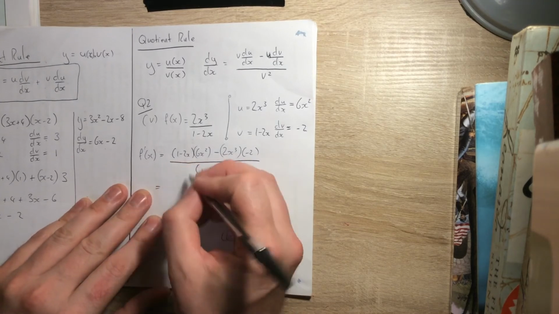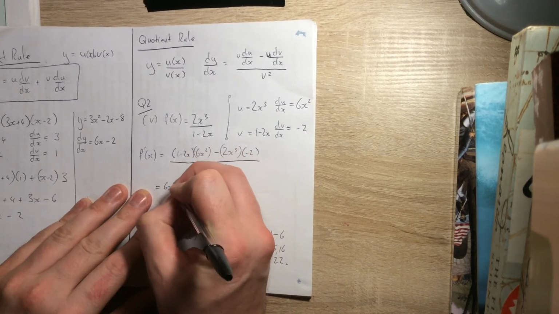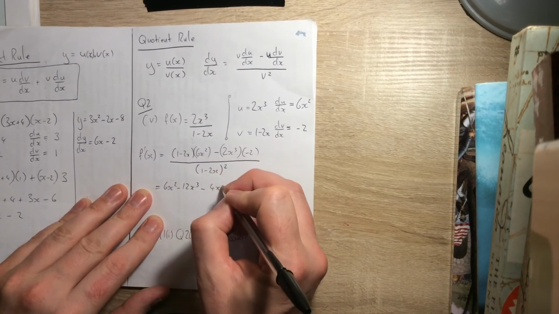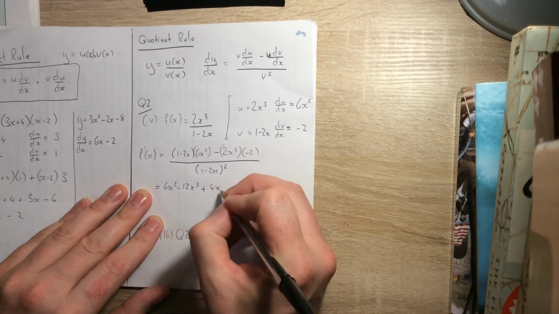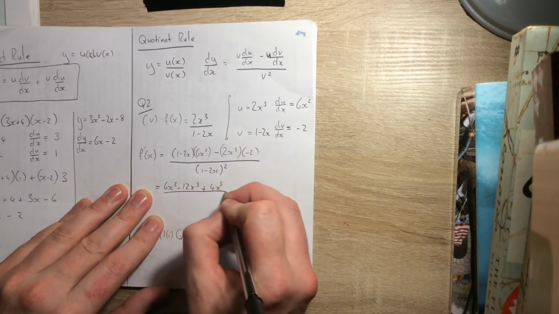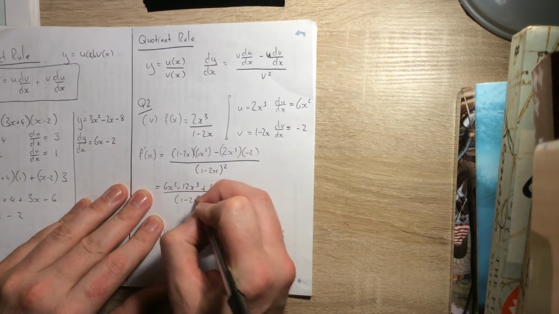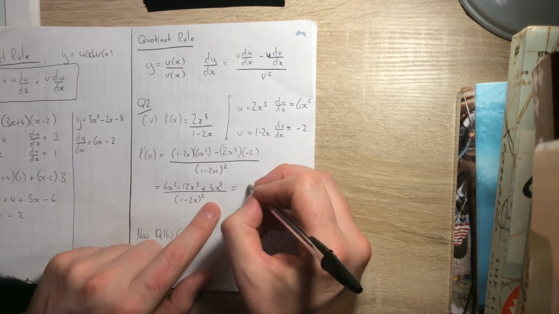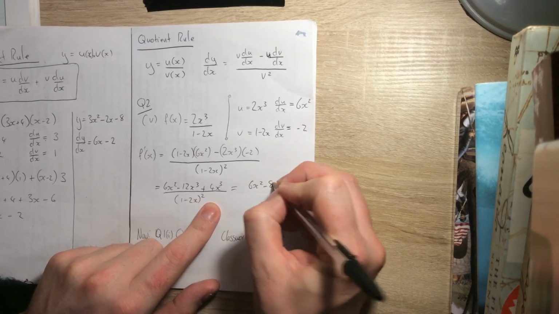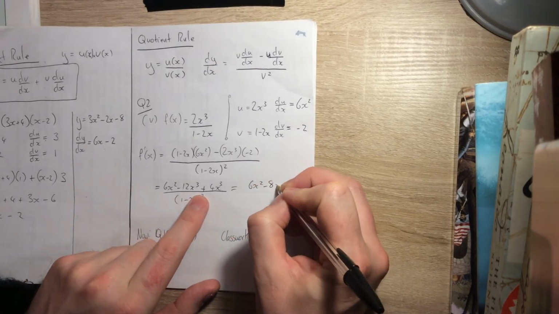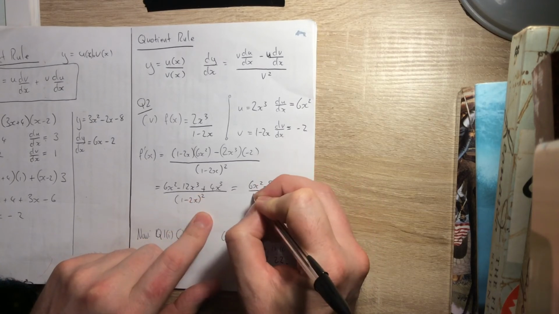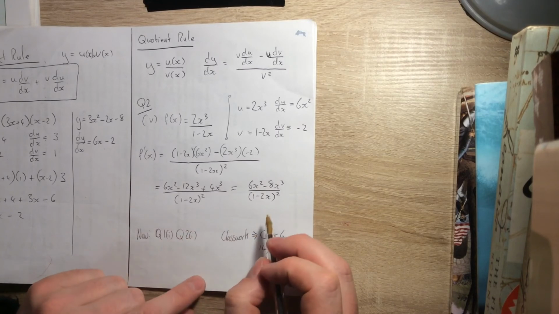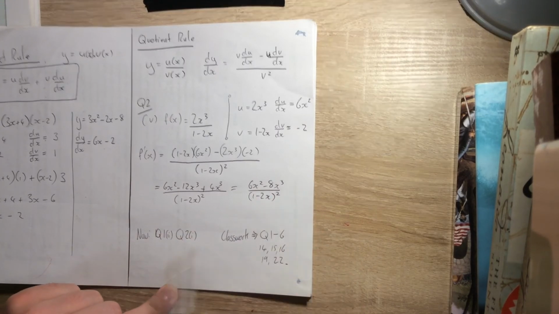Okay, so what do we get out of that? We get ourselves 6x squared minus 12x cubed minus 4x. Oh, excuse me, minus by minus is plus 4x cubed, all divided by 1 minus 2x squared, which gives us 6x squared minus 8x cubed over 1 minus 2x squared. Okay, so that's that function differentiated.